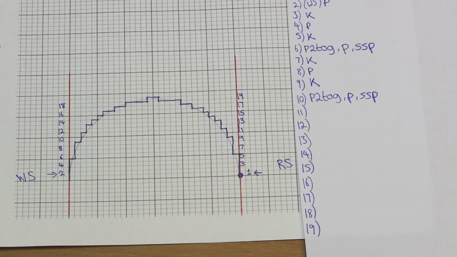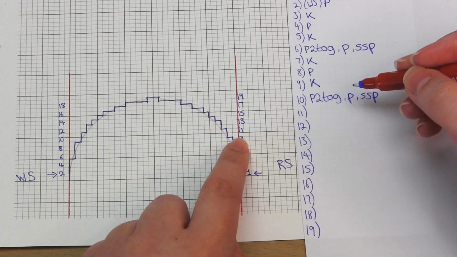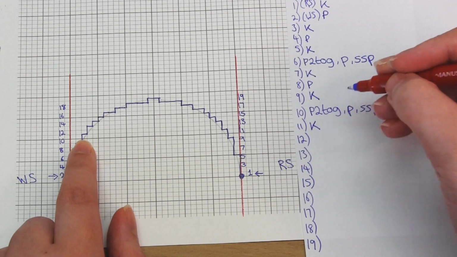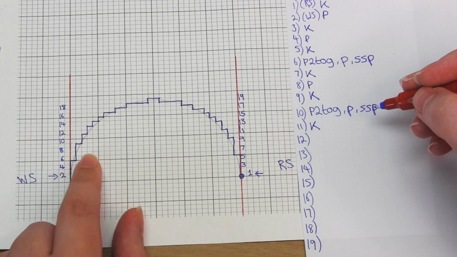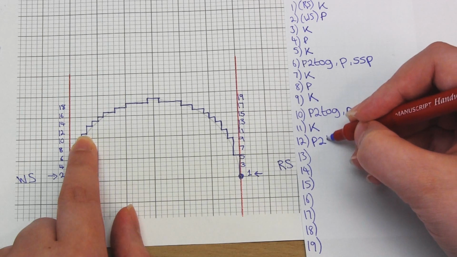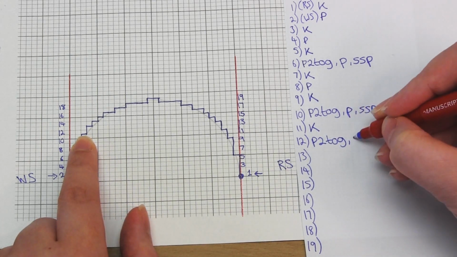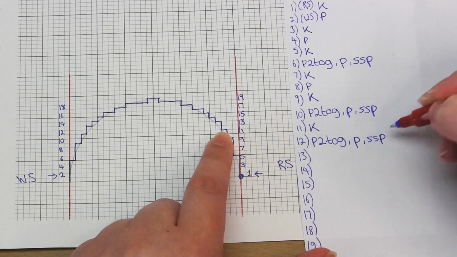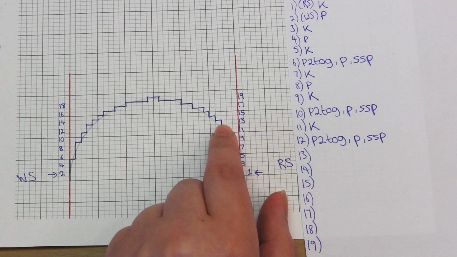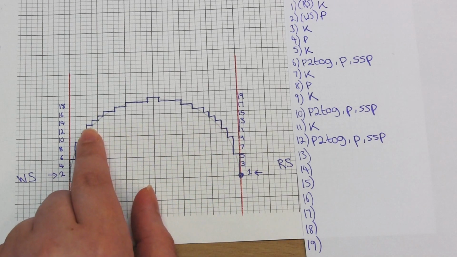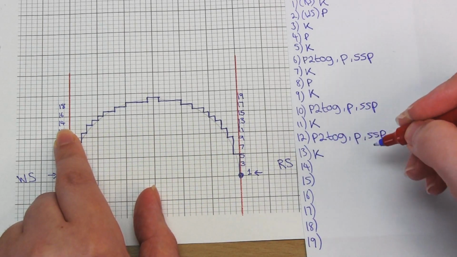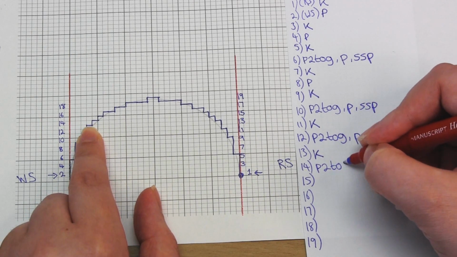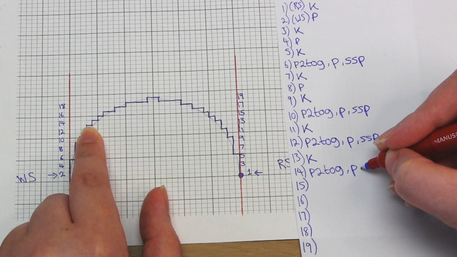There's no step on row 11, so that's just going to be a regular knit row. And then row 12 is going to be the same as row 10 again. So that's P2 tog, purl until there's 2 stitches left, and then SSP. There are no steps on row 13, so that's going to be another knit row. And then on row 14, it's the same as row 12. So that's P2 tog, purl until there's only 2 stitches left, and then SSP.